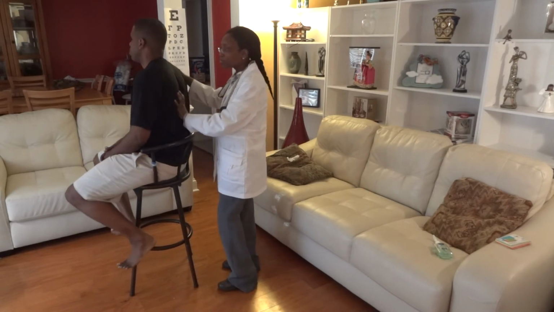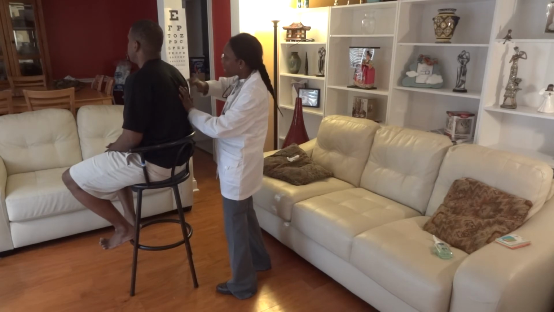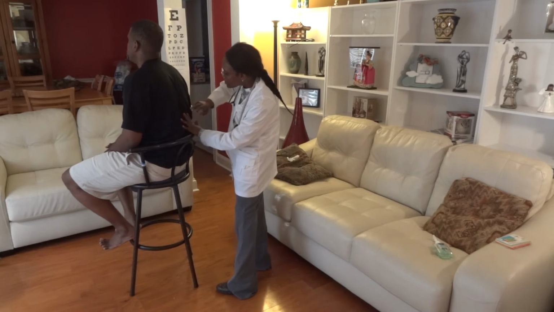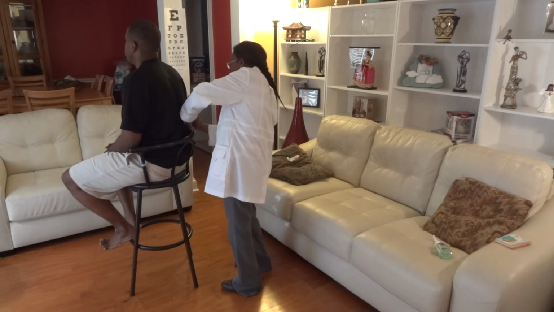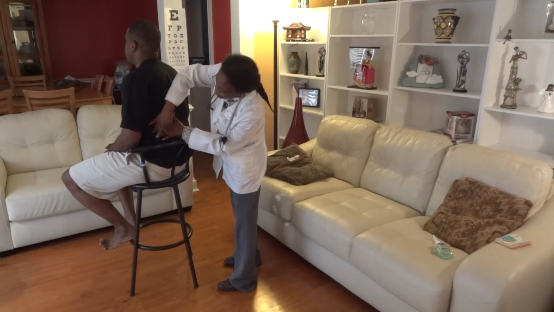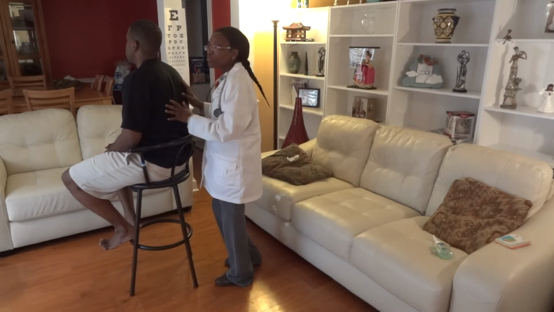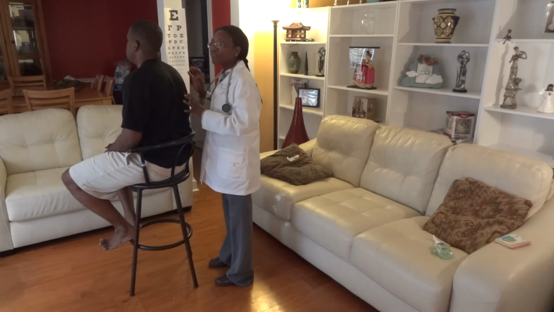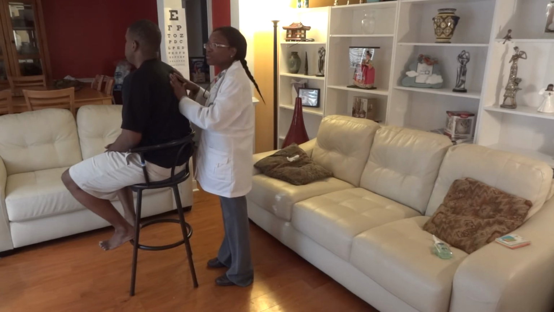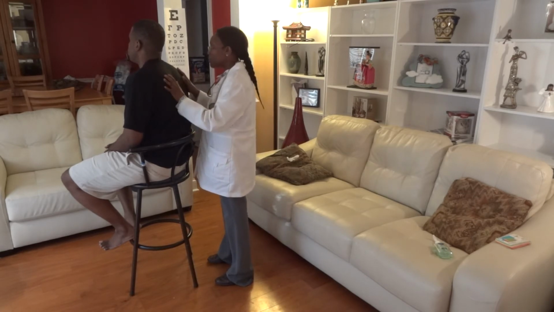I'm going to twirl my patient around so the camera can have a better view of where I am percussing along the lung fields. Vesicular sound is heard over the lung fields, and bronchovesicular sound is heard between the scapula. All right, we are going to continue now.